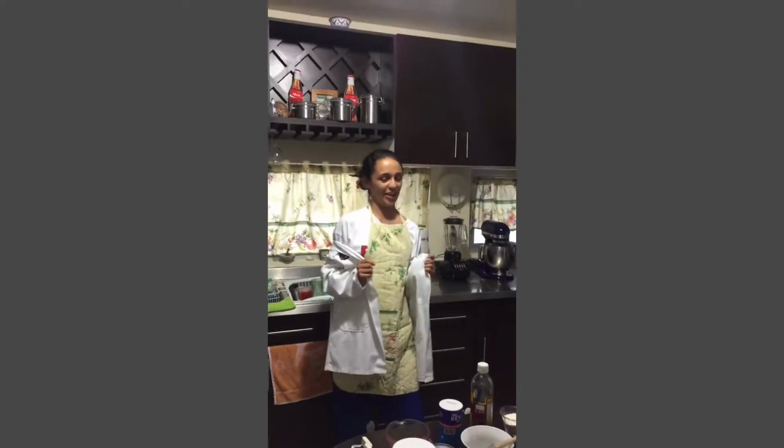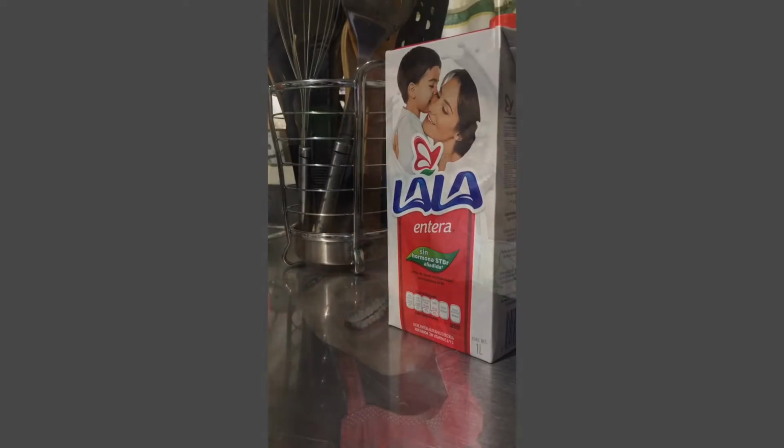Cute corn cake. Exciting. Here's what you will need.